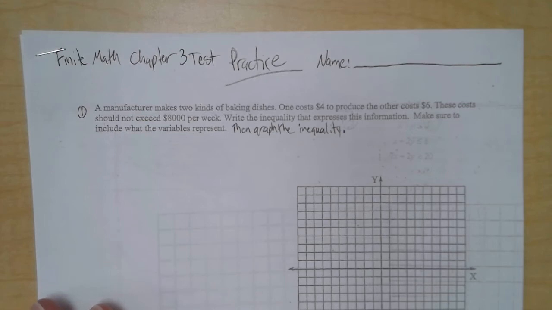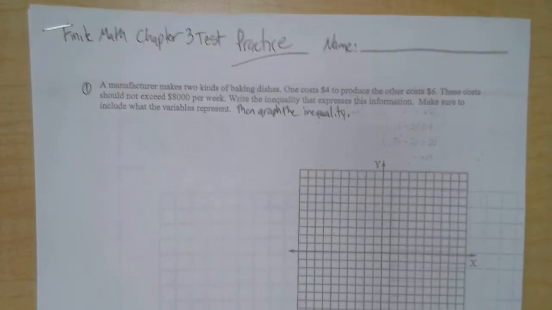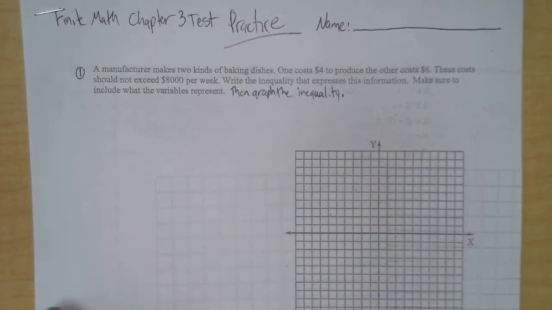All right, here's the Chapter 3 practice test for finite math. The first one here, we're going to write out the constraints and the variables, and then we're going to graph it and show the feasible region for this situation.